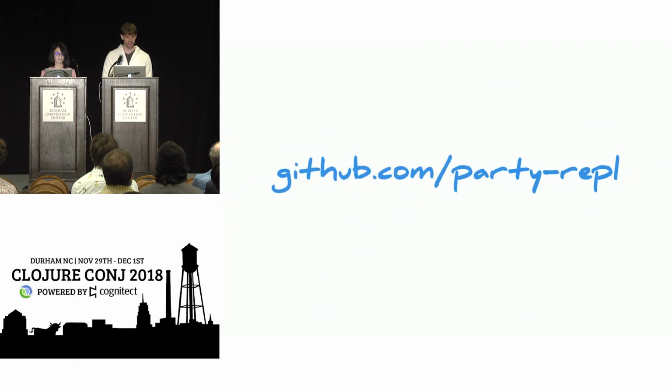Yeah, so if you want to get HTML Sync or check out Party REPL source code, they're both available on GitHub. And if you want to try Party REPL, you can install it with Atom's package manager. Some of the features we presented here, like the unREPL support and the phantom zone, are still experimental and they haven't made it into the master branch yet. But if you want to play around with them now, there's instructions in the repo on how to install from a development branch.